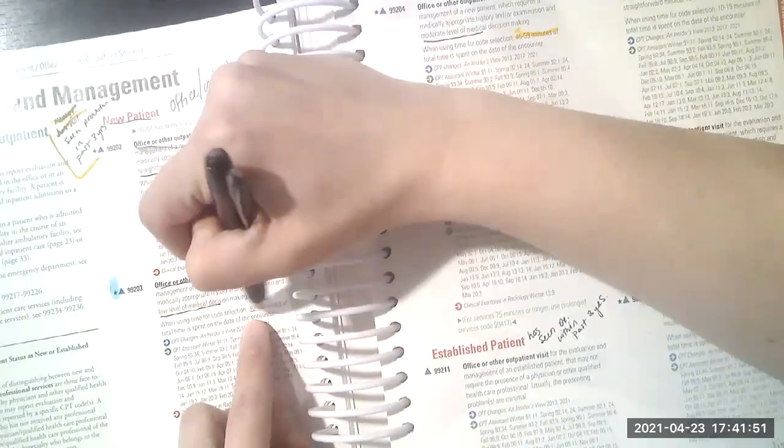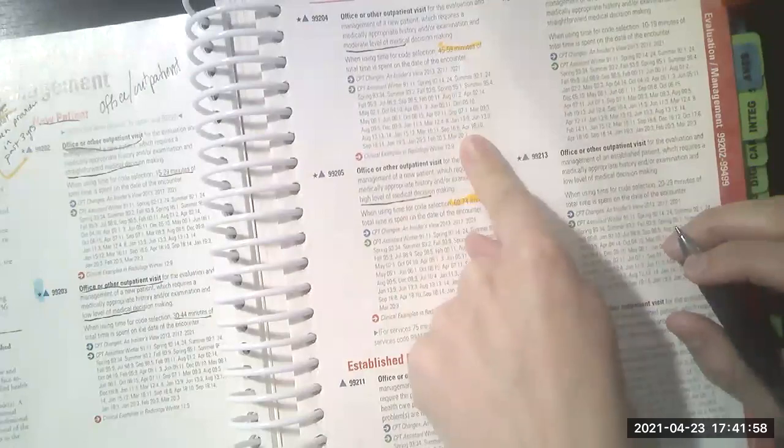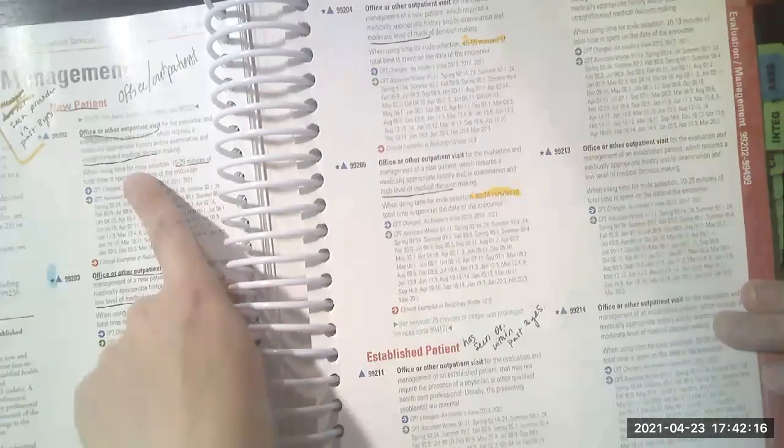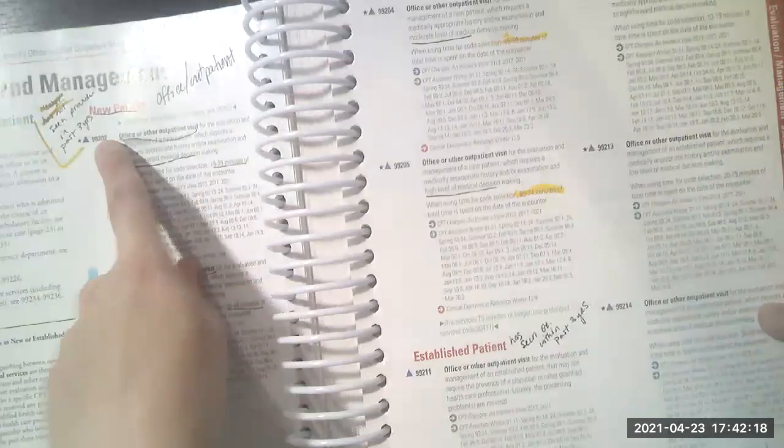Now, the other factor that we might have is the time factor. And that is another way you may be able to pick the correct level, and I've already highlighted them here because I guess I've already used those codes. That may be another way that you can pick the correct level if that is the only information that you have. But what we have in the documentation is straightforward decision-making. So we see here medical decision-making was high level, moderate level, low level, and straightforward. So we know that 99202 is going to be the correct code.